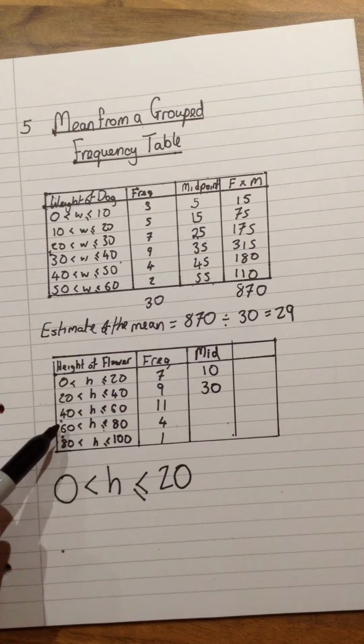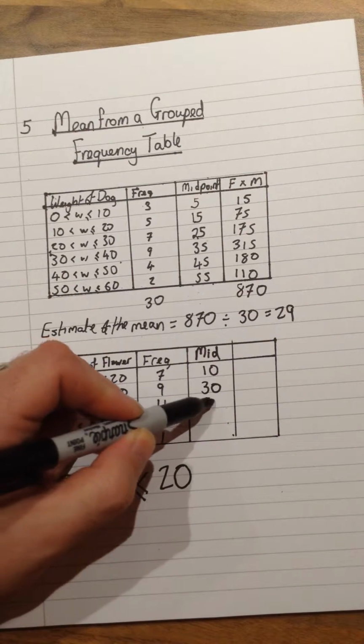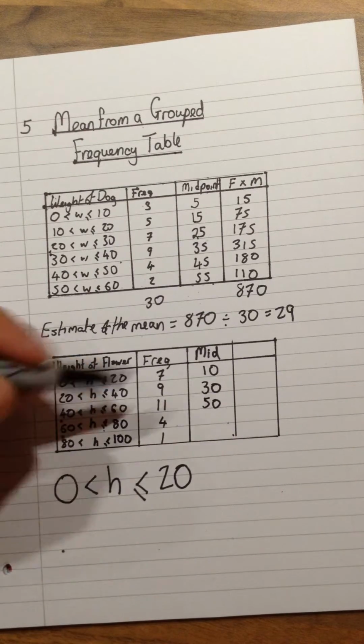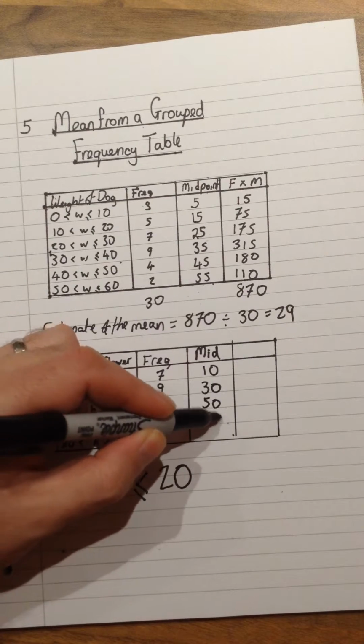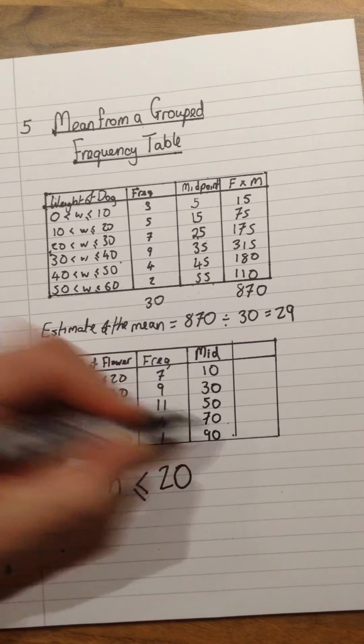So for instance on this one, 40 plus 60 is 100. Divide that by 2 is 50. So the midpoint is 50. Which kind of makes sense. Halfway between 40 and 60, we know is 50. So that's just another way that you can do when you get on to some of the questions later. Halfway between 60 and 80 is 70. And between 80 and 100 is 90.